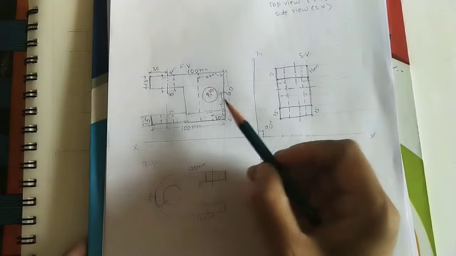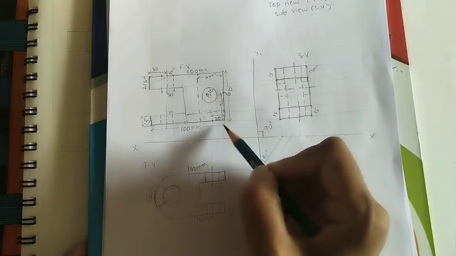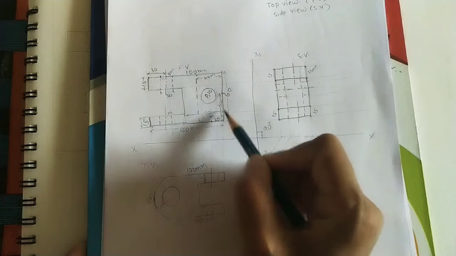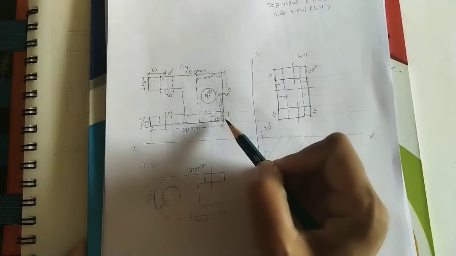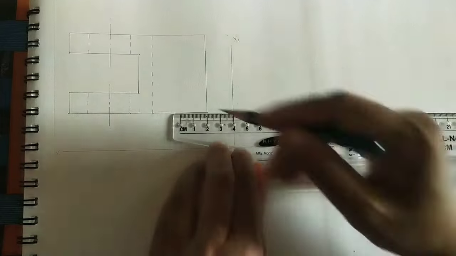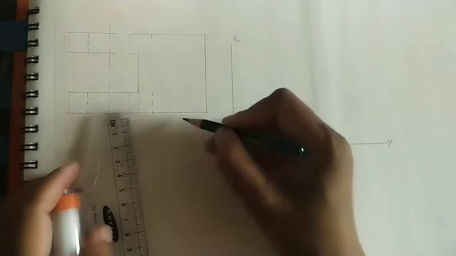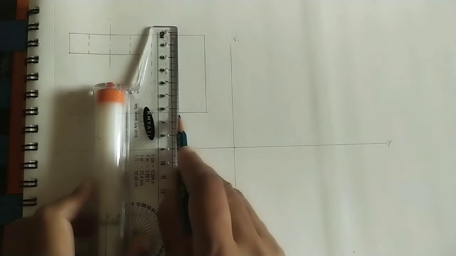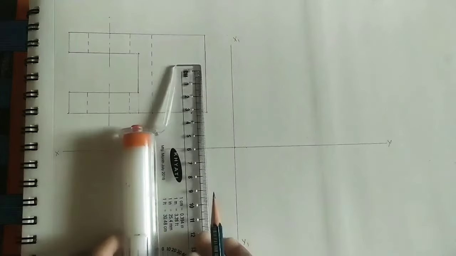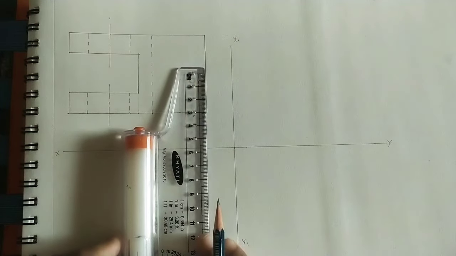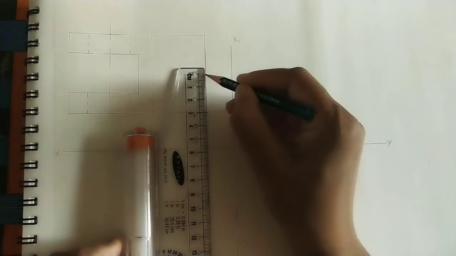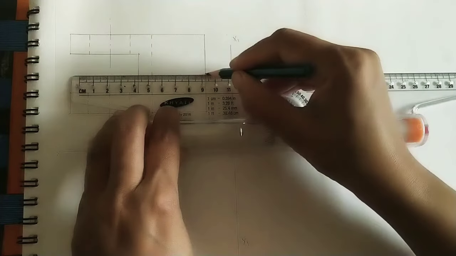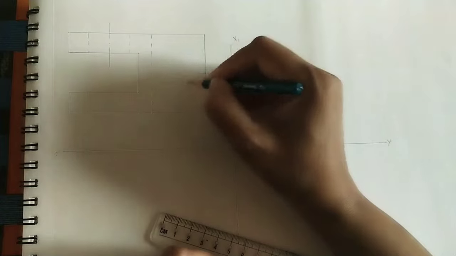After getting this line, here initially mark the center of this circle. So how much is it? 20 mm from this side, 30 mm from this side. The intersection point is the center of the circle. So take 20 mm this side, and here do the thin line initially. Here take 30 mm. At this point do the horizontal thin line. So this intersection point is the center of this circle.